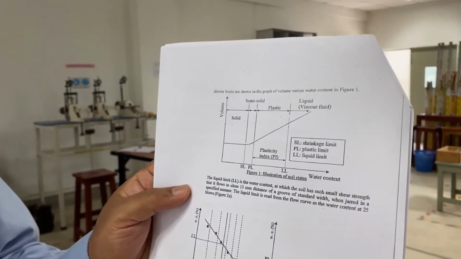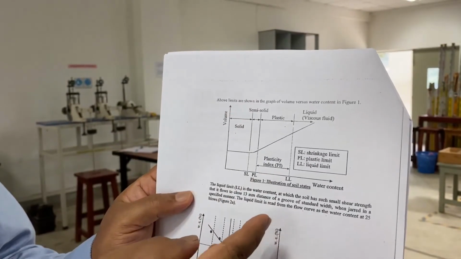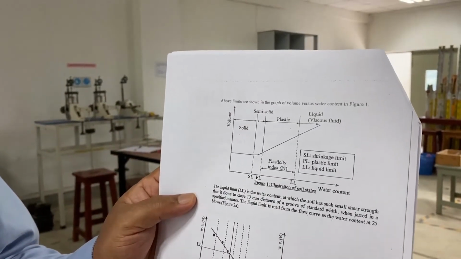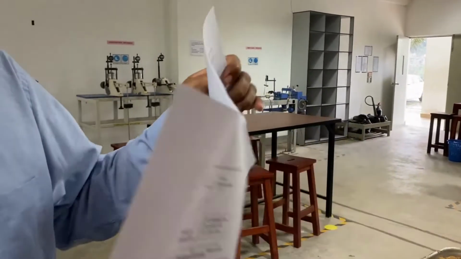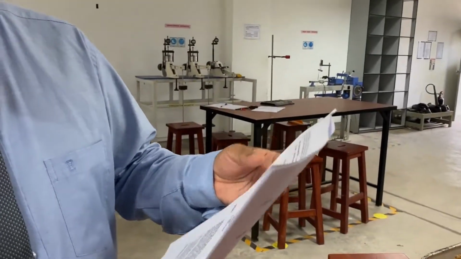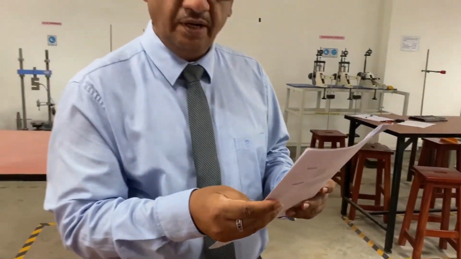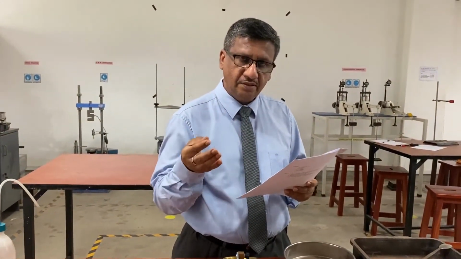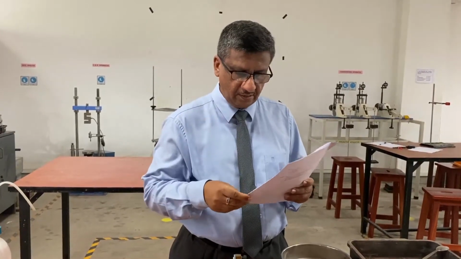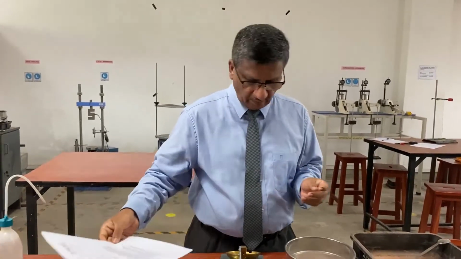This is a very arbitrary definition, so we have to do the test very accurately according to a given standard. The standard used here is ASTM D4318. So you have to prepare the sample according to that, carry out the test according to that, and then analyze the data to get the results.